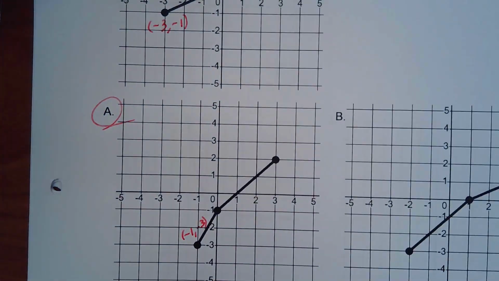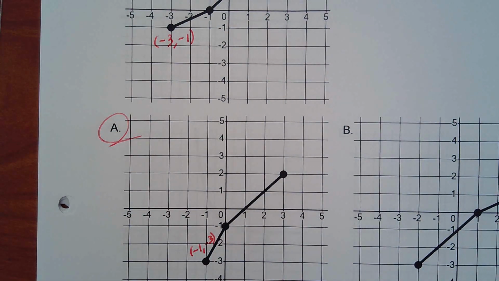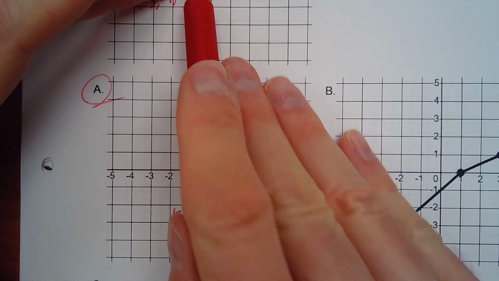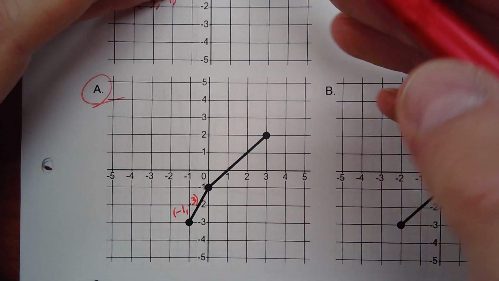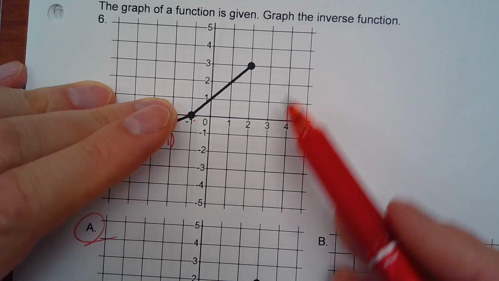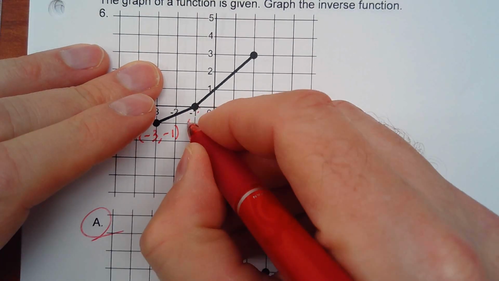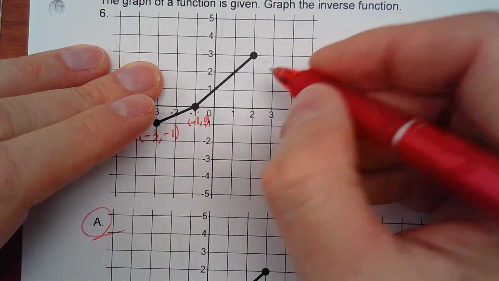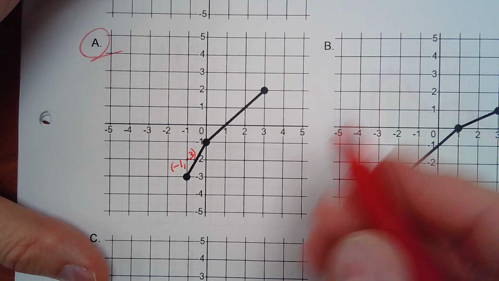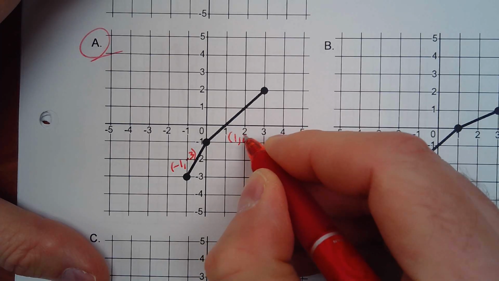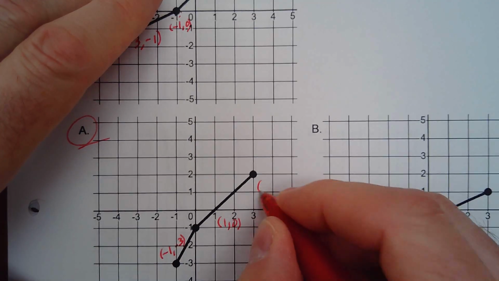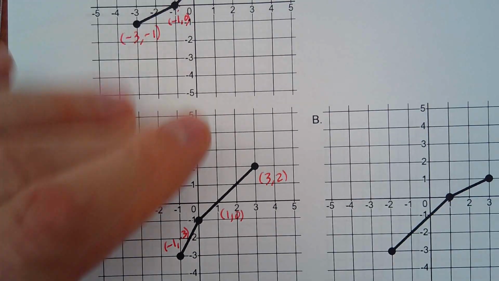So we're going to circle A. We can verify because if I switch this, -1, 0 becomes 0, -1. 2, 3 becomes 3, 2. Just kind of matching these other ones up here real quickly. So again, it's kind of a process of elimination when you're doing this, because when I switch that, that becomes 1, 0. And when I switch this one, that becomes 3, 2. So A is the match.